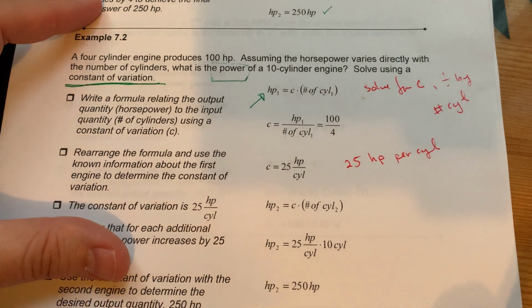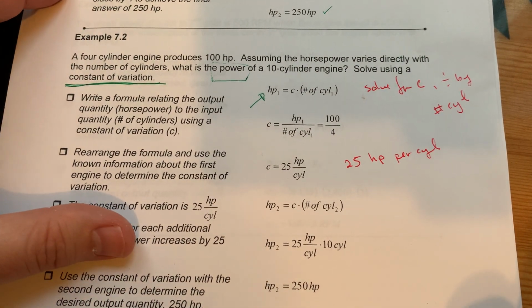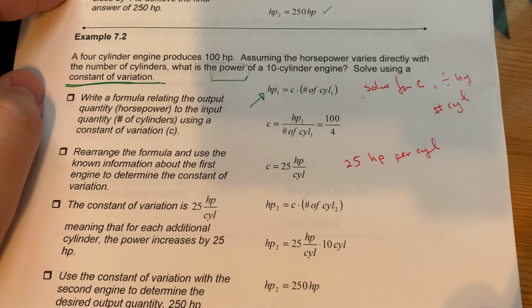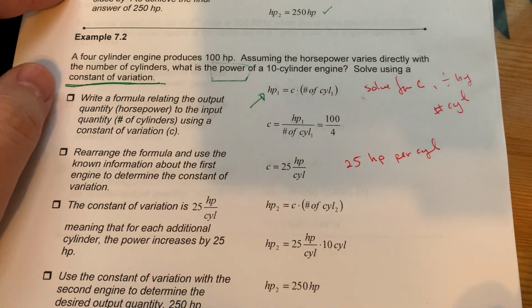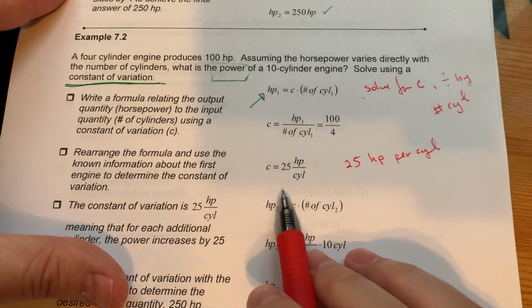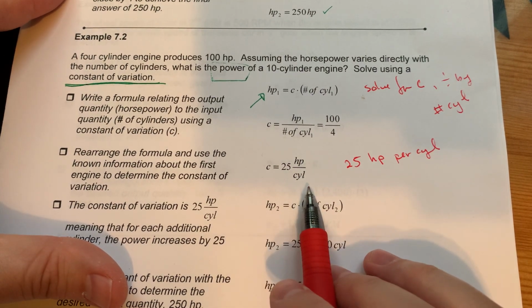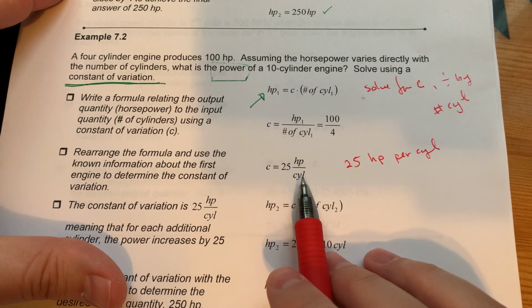If you were starting this question, you might have even said that to yourself when we did the last example. It doesn't take a particular brain genius to see that if I have a 4-cylinder engine that gives me 100 horsepower, that's 25 horsepower per cylinder, and then I can just multiply 25 by however many cylinders I have. That's exactly the concept here. So the constant here is 25 horsepower per cylinder.